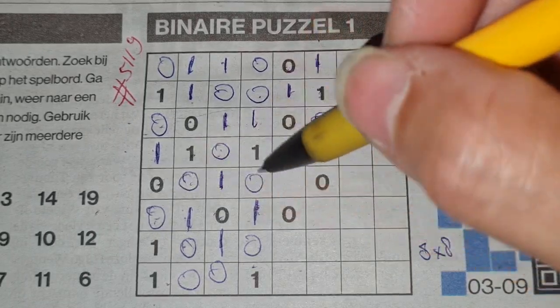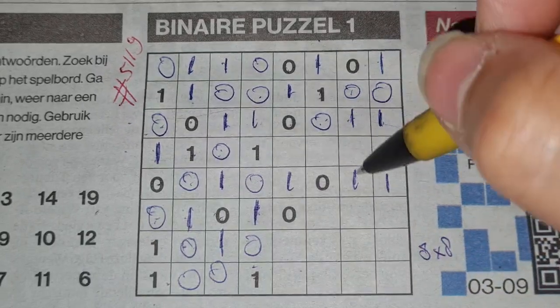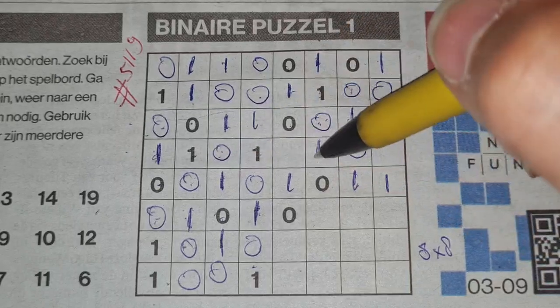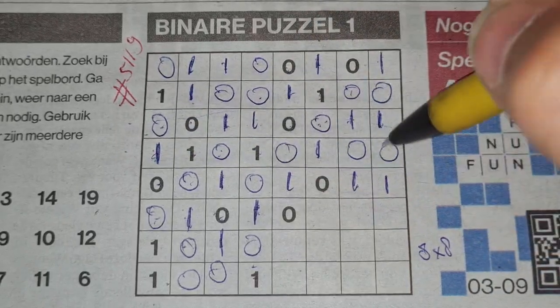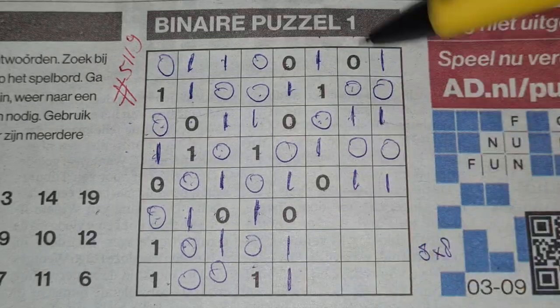Then. 4 O's we have here, so the rest are 1s. Between two 1s comes an O. Between two O's comes a 1. 4 1s we have here, so the rest are O's. 4 O's we have here, so the rest are 1s.